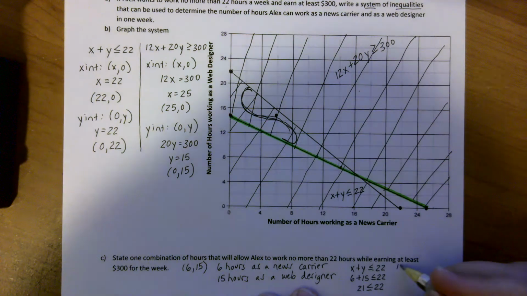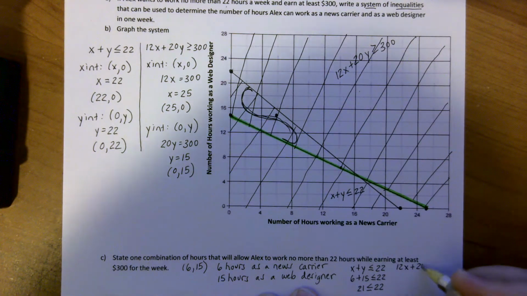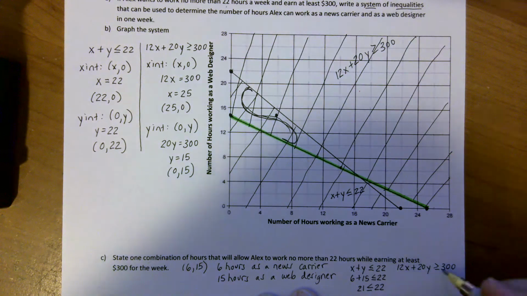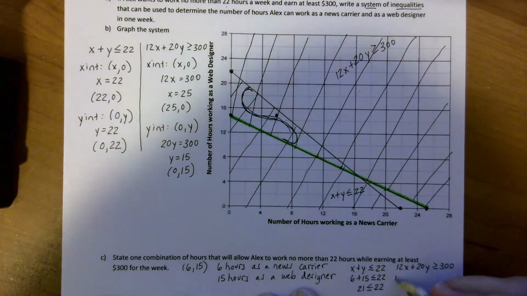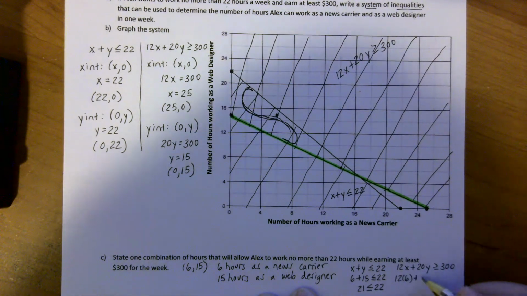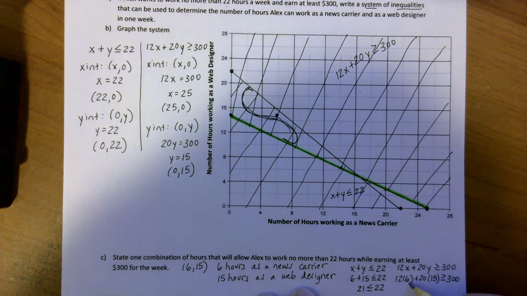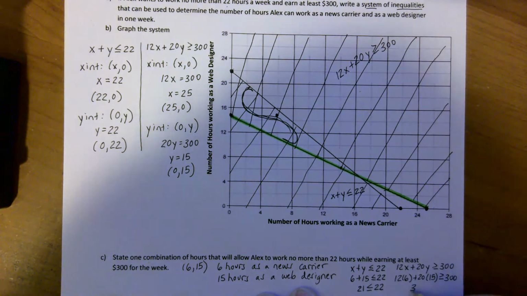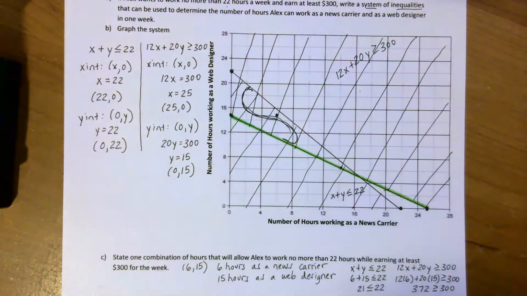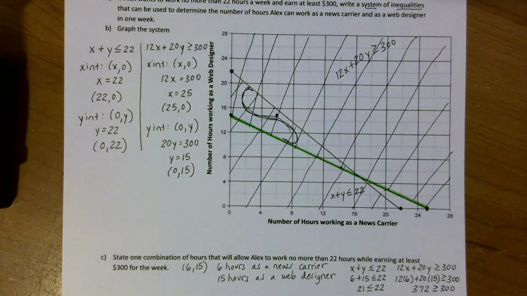We also said that 12x plus 20y is greater than or equal to 300. That was the other combination that had to work. So 12 times 6 plus 20 times 15 greater than or equal to 300. And we have 72 plus 300. So 372 is greater than or equal to 300. So we know algebraically that this combination of hours worked for both of these.